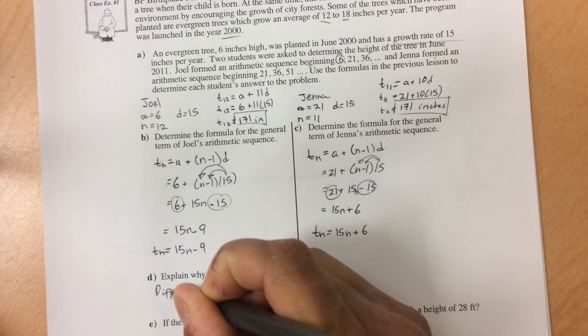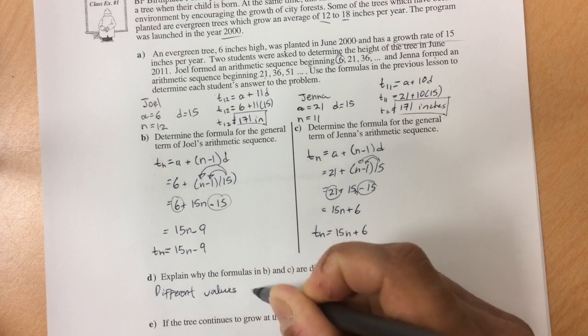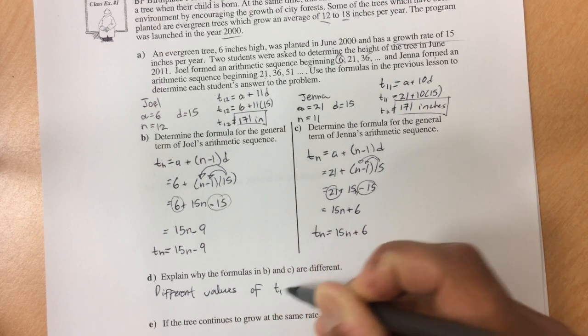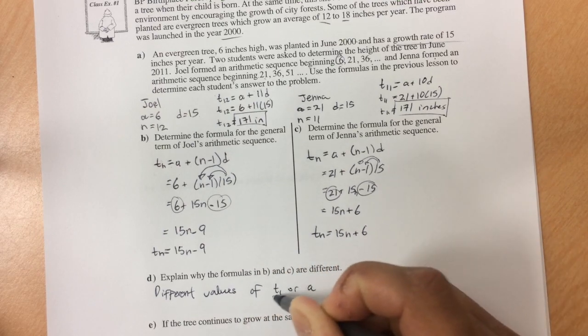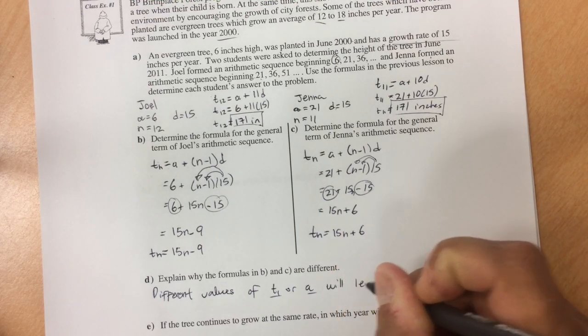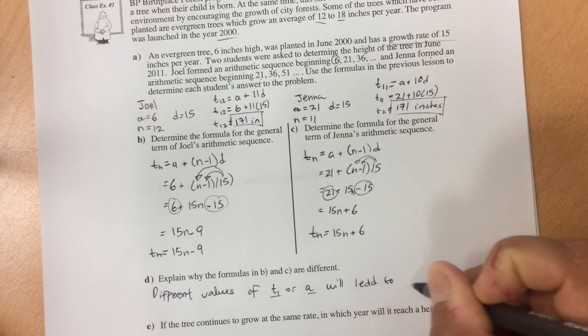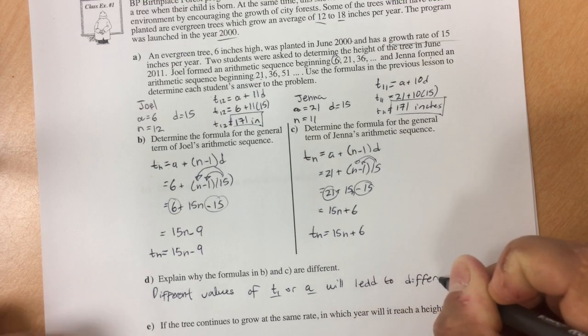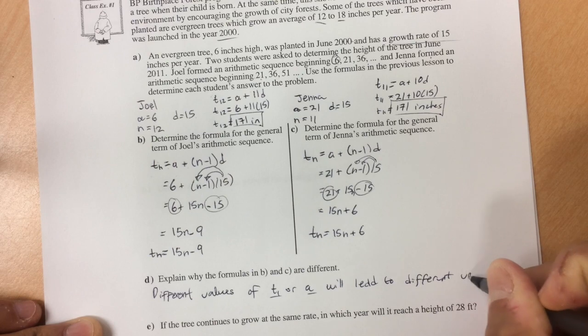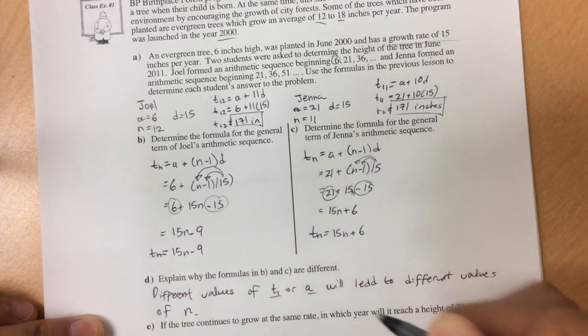So different values of T1 or a, so that's our first term, will lead to different values of n.